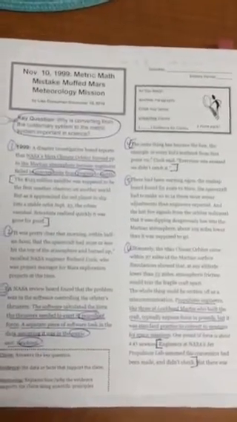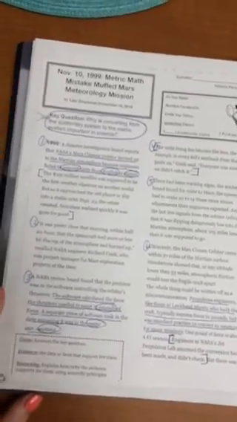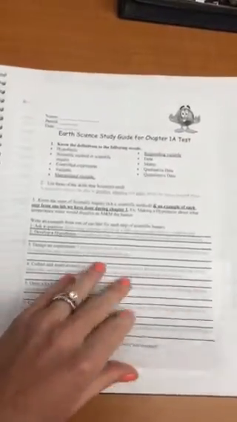On page 27 is the article we marked up called Metric Math Mistake, Muffled Mars Meteorology Mission, where you read about NASA accidentally not converting correctly. That should be on page 27. And 28 should be our Earth Science Study Guide, with your answers there and your essay questions.